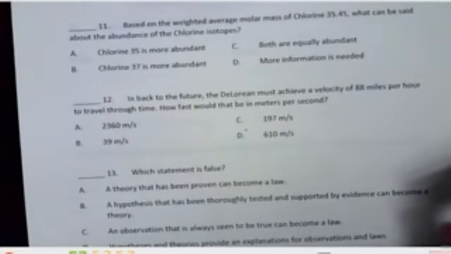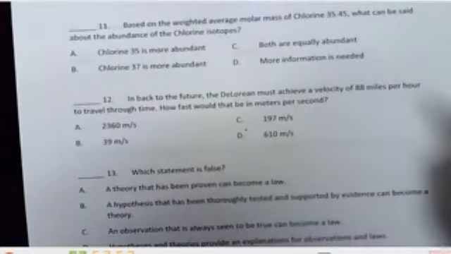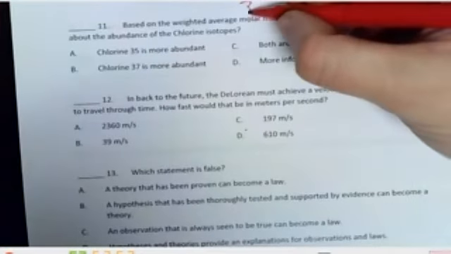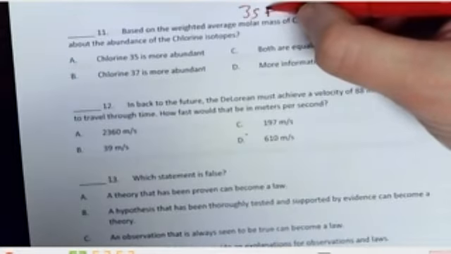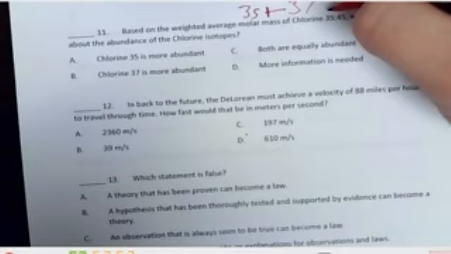Based on the weighted average molar mass of chlorine, 35.45, what can be said about the abundance? So weighted average means the actual weight is dependent on how much of each isotope. Between 35 and 37, which is it closer to? Well, 35.45 is closer to 35 than it is to 37, meaning A is correct. 35 is more abundant. If they were equally abundant, your molar mass would be like 36.